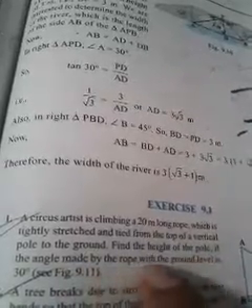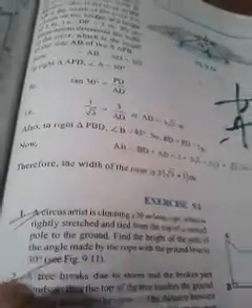If the angle made by the rope with the ground level is 30 degrees. So the angle made by the rope with the ground is 30 degrees. That means that is inclined.